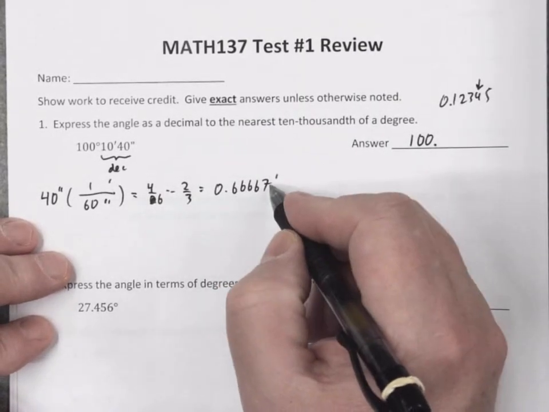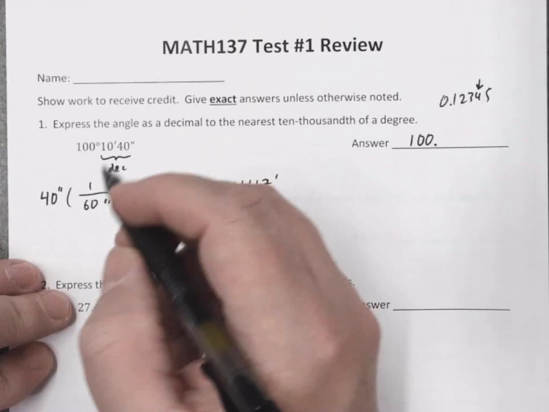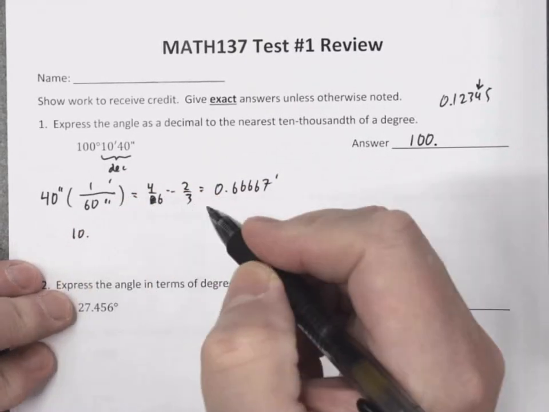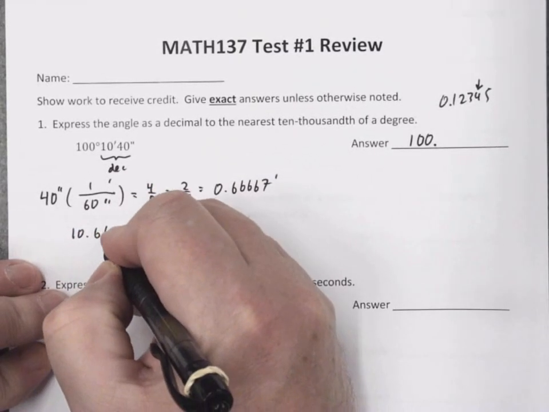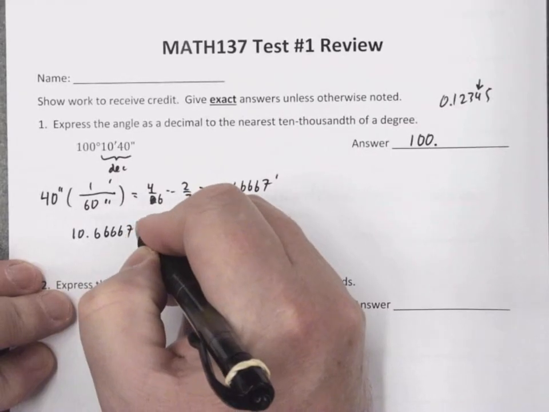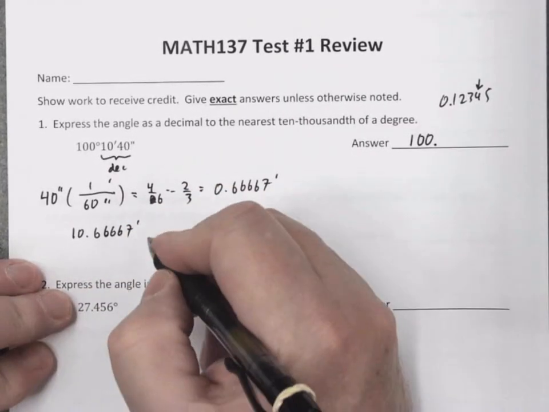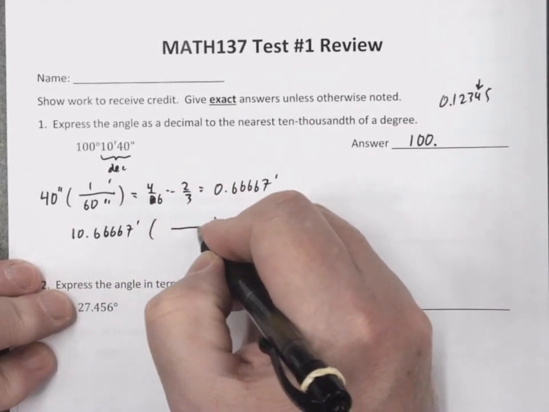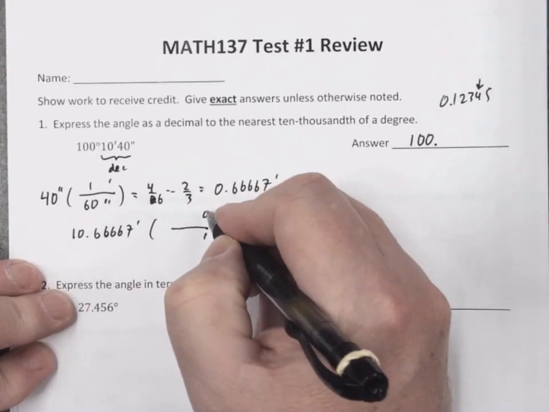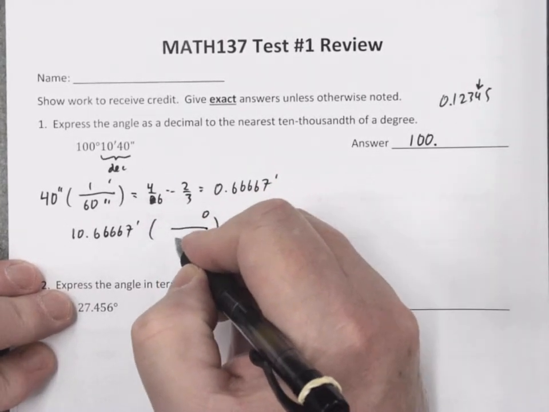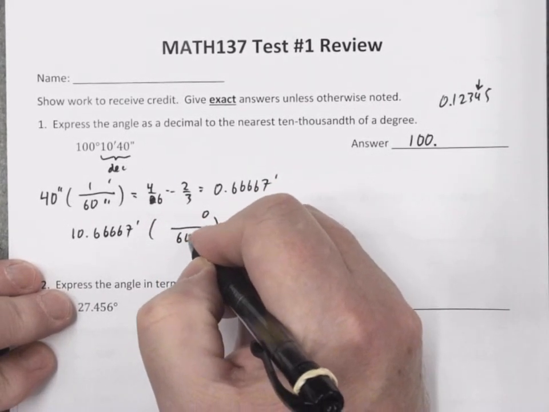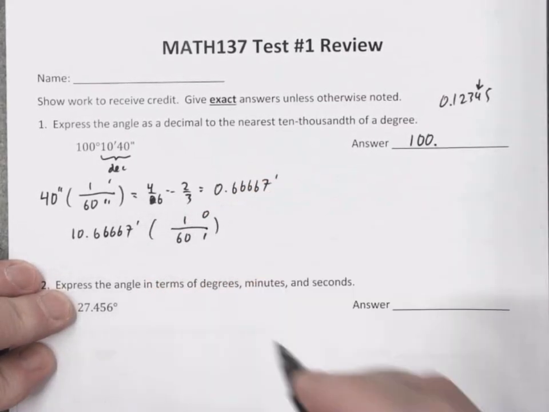Now I'm going to take this minutes and add it to the 10 minutes here. So now I have 10.66667 minutes, and I want to convert that into degrees. Minutes in the bottom, degrees in the top. Once again, there are 60 minutes in 1 degree.